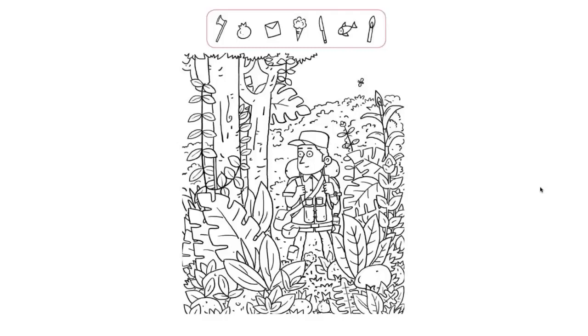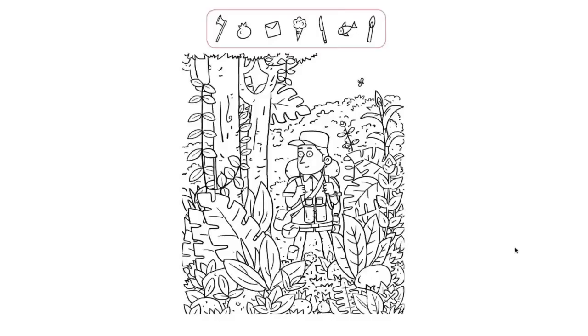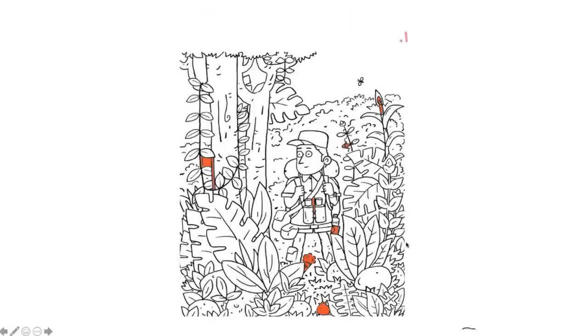Now you can start to report how many of those items you have found. Zainab, how many items have you found? Only 6, okay. Zahra is a 7 item person, right? Yes, right. Okay, good.